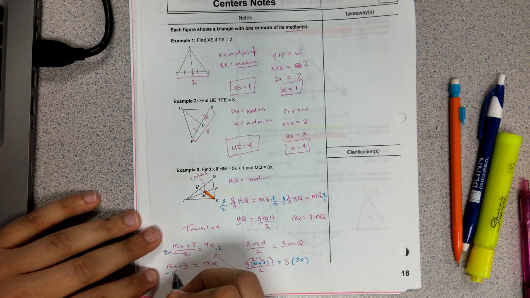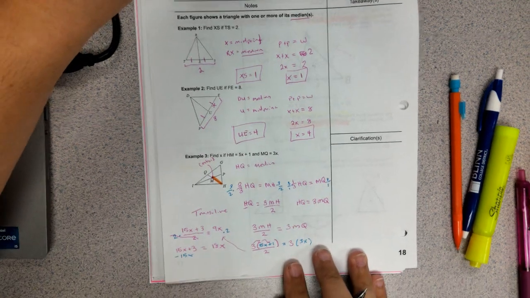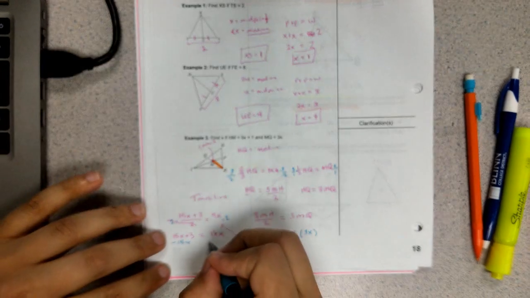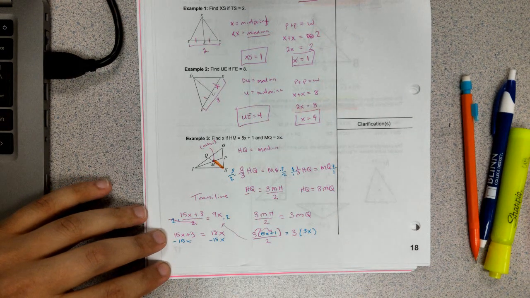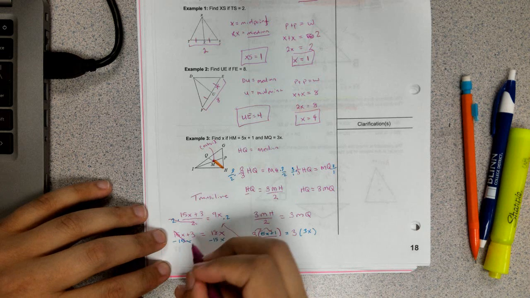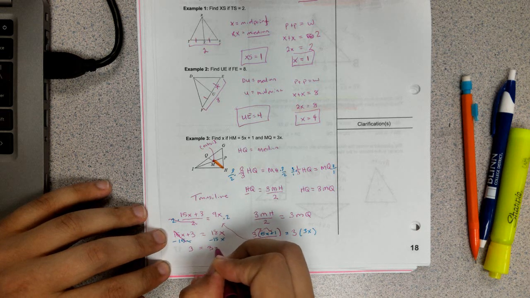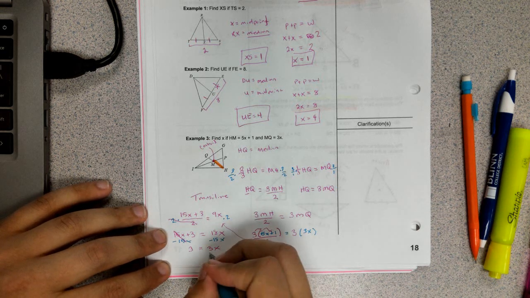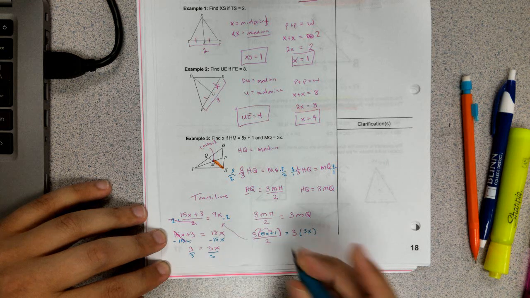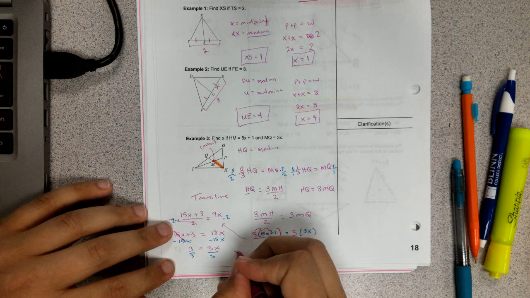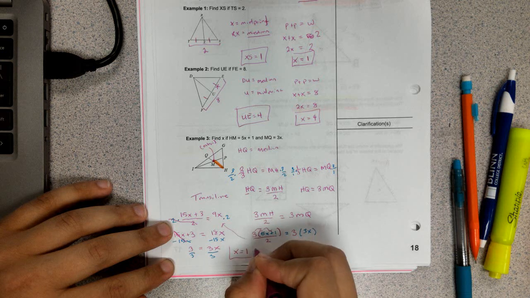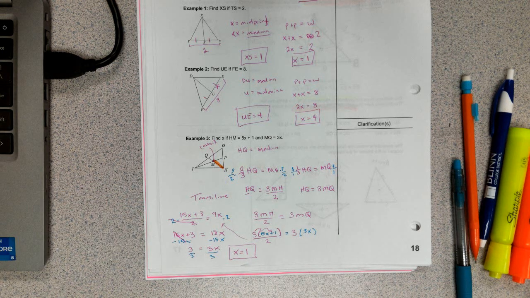I subtract 15x from both sides. I get 3 is equal to 3x. I divide by 3. So x equals 1. And that's what it asked me to find. It told me to find x. And that is how we use the medians to solve the various examples.